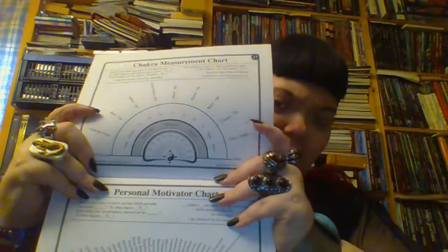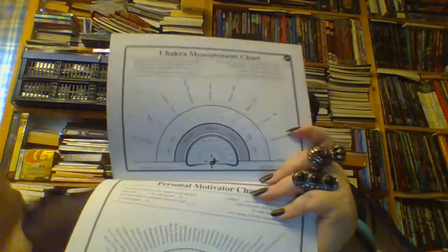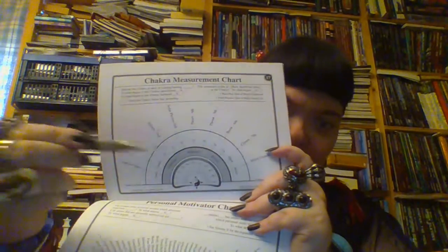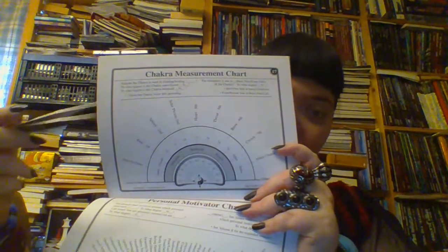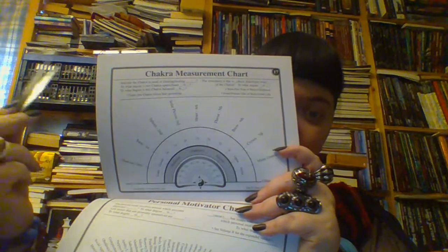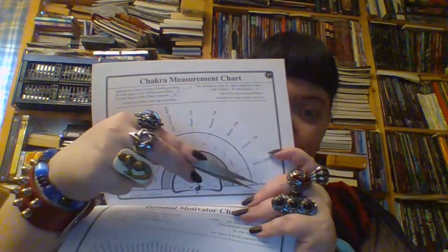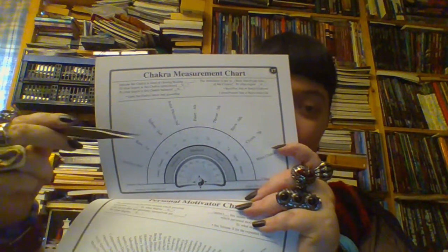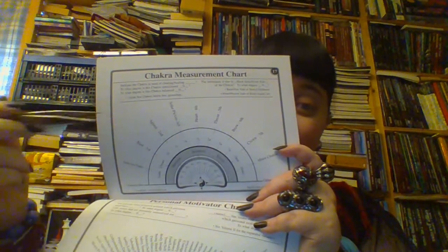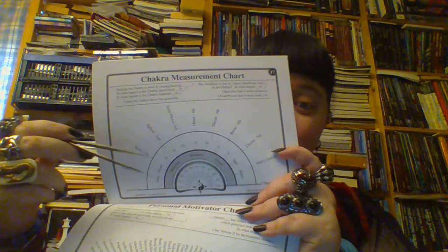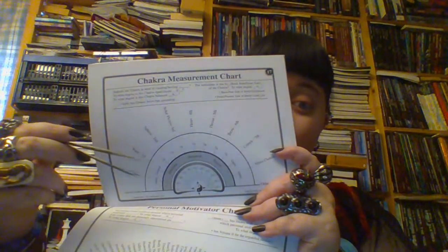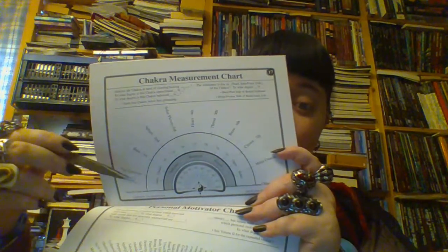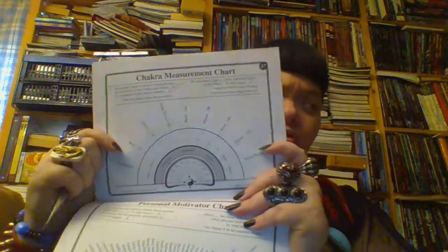But let me see if I can find some here. Here's a simple one. Generally speaking, what you do is that you take a piece of paper, or if you want to make it fancy, just take a piece of cardboard, and you draw a half circle. Now, if you want to be very accurate about it, you can use a bowl or something like that to get the circle proper.